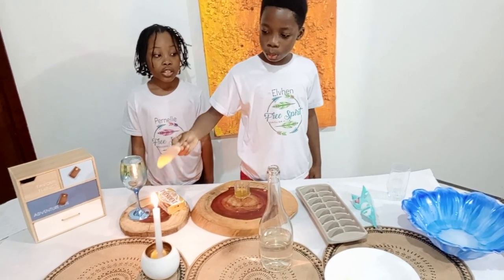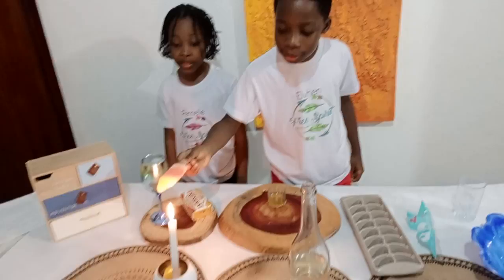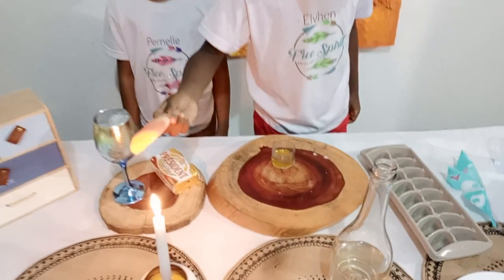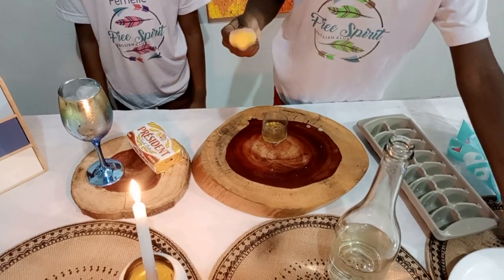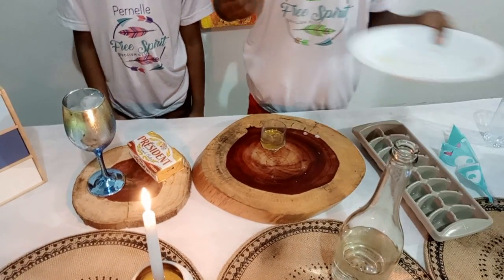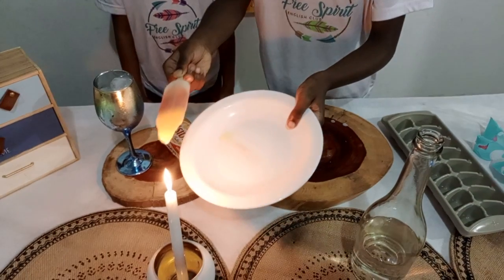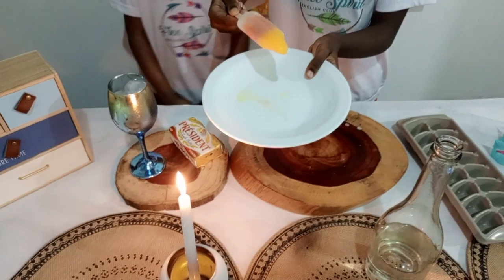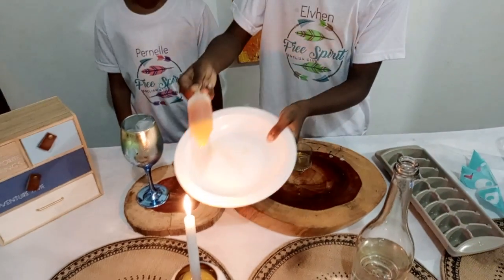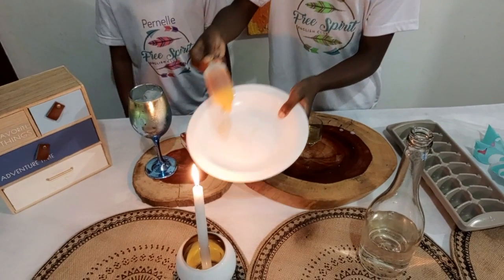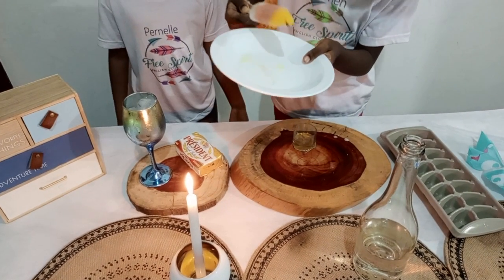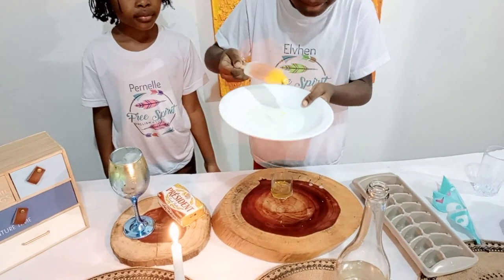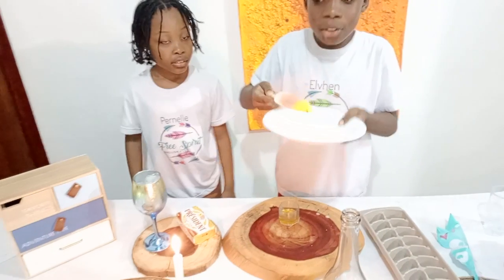But we do have another experiment. Can you see the smoke, guys? Oh, you see it's melting. I'm going to get a plate. You see, guys, how it's melting? If you want something to melt, it has to be in a very hot place. I have an example for you guys. Wow, you guys look, it turned black and it's melting from a solid to a liquid.